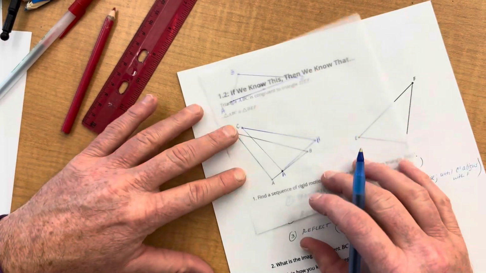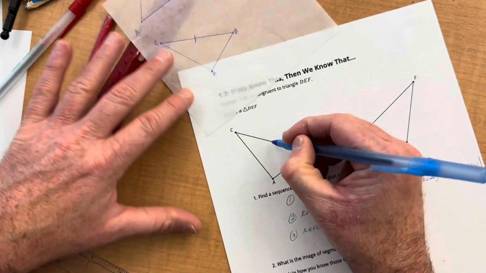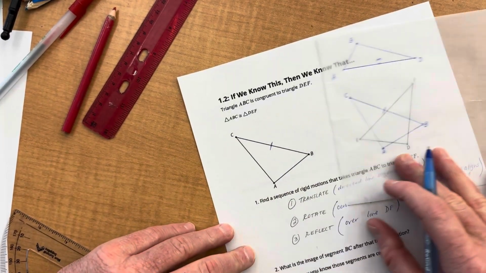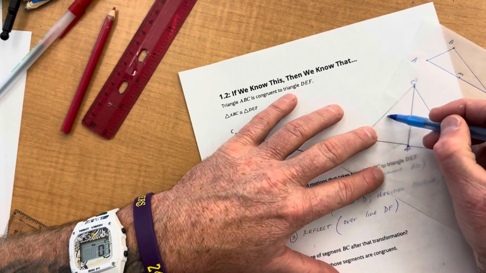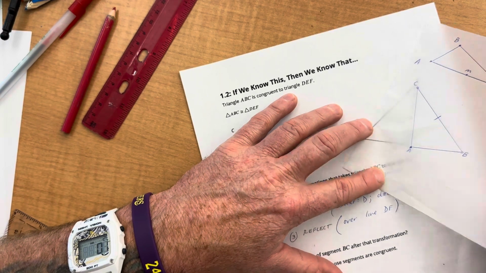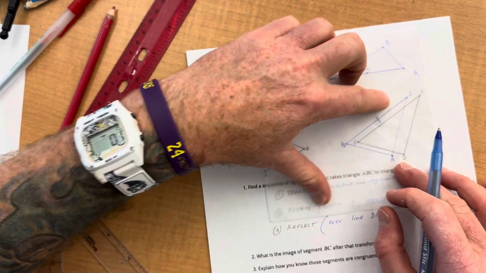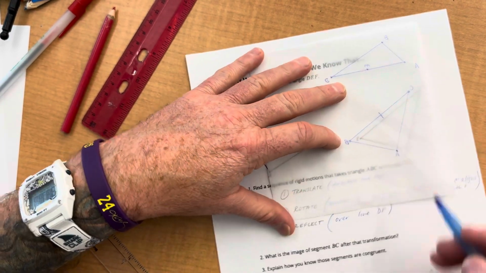What's the image of BC? Well, let's see. Put a 1 there. So BC, if we do that, it's gonna be over here. But you gotta get the order right. So look where B lands. B lands on E, C lands on F. So the image of BC will be EF.